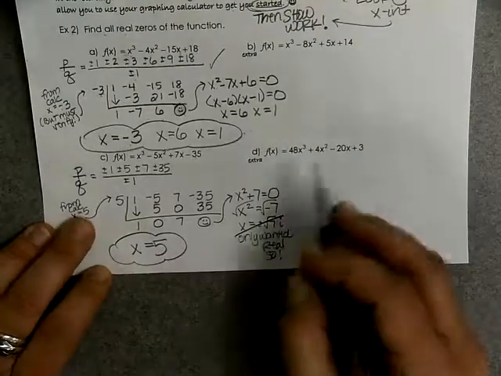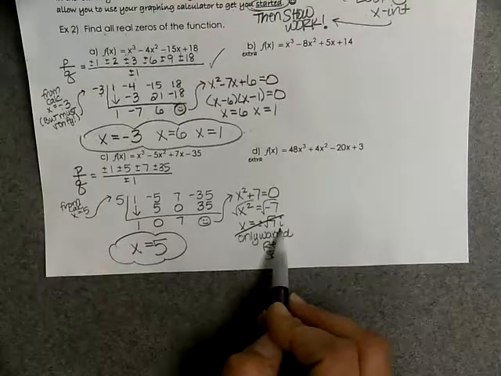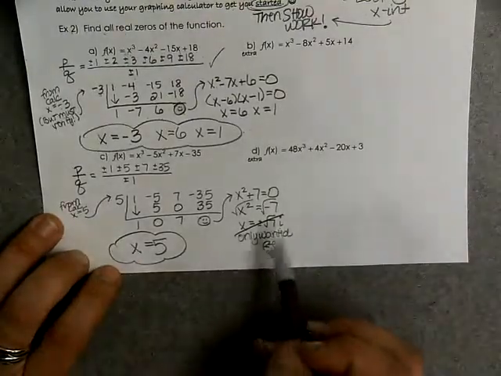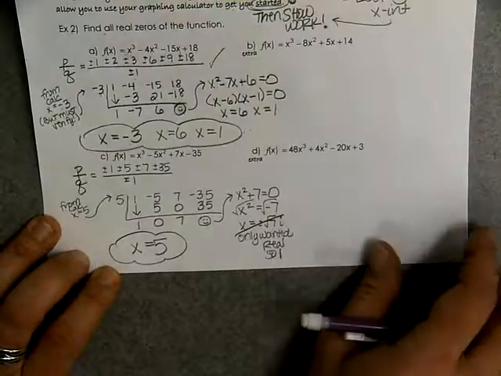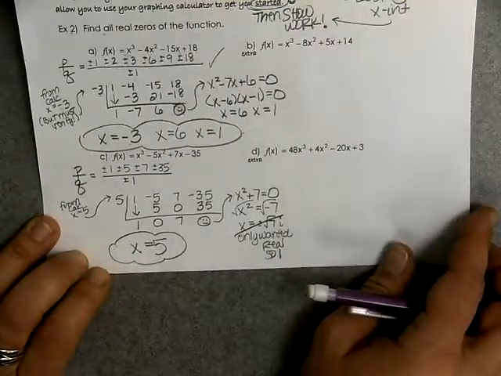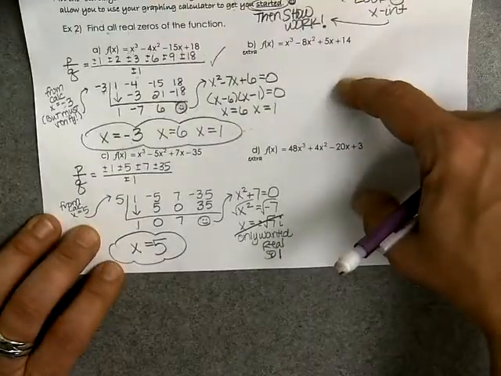Okay? I think it's good to find those solutions. You guys need practice finding imaginary solutions. So I would go to town, but then realize that if they only want the real solutions, I would just list x equals 5. Okay? These are worked out for you on my classes if you want to look at those.